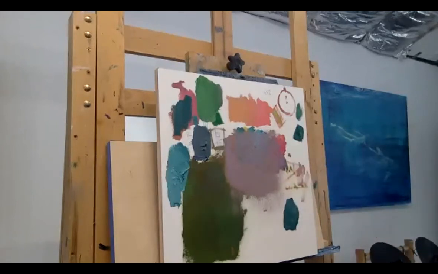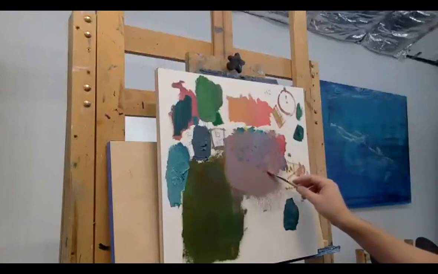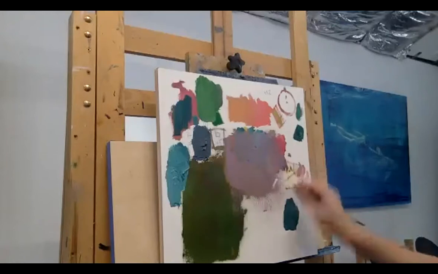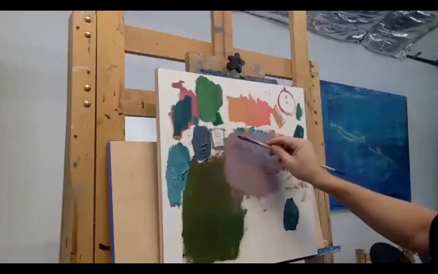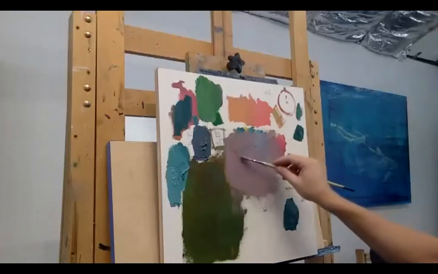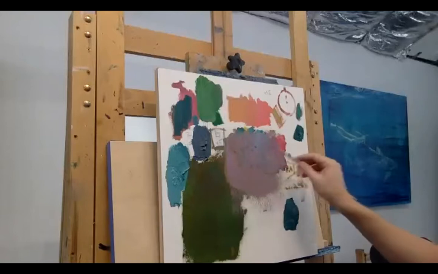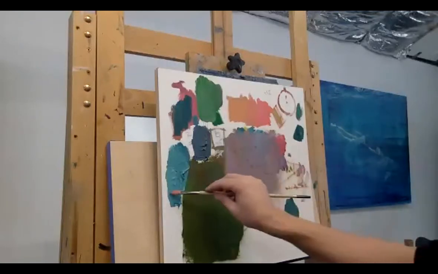So why are you doing it this way as opposed to scumbling, David? How many weeks do you want this to take? I can't really scumble too much over wet paint, right? But I can tangle into it really. Be careful of that.